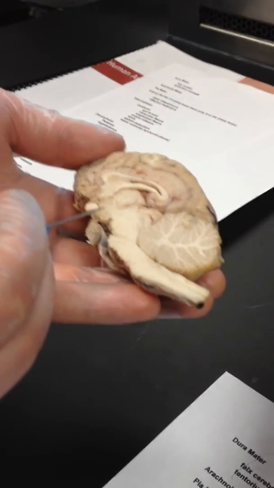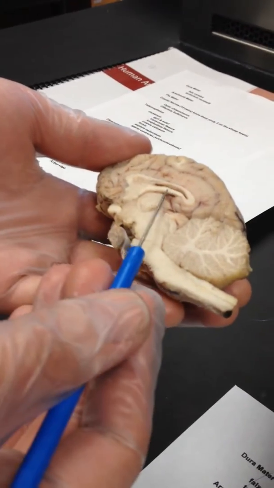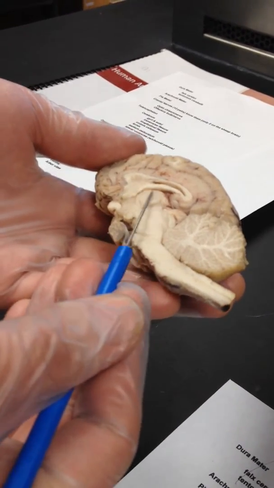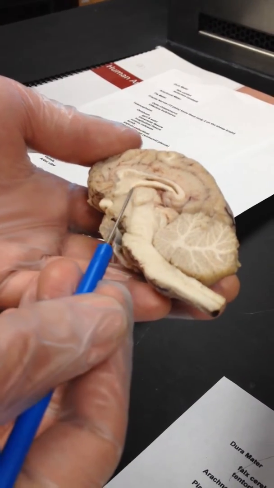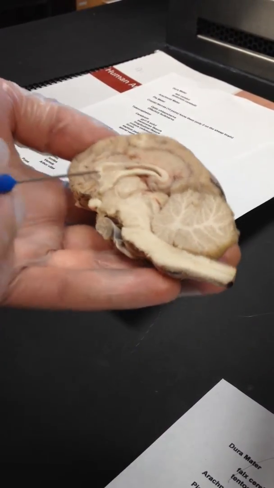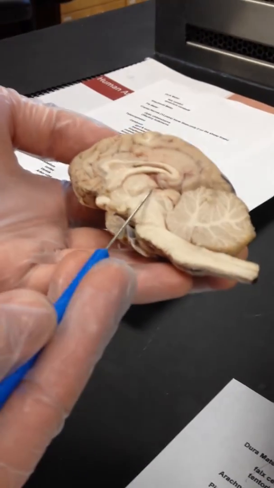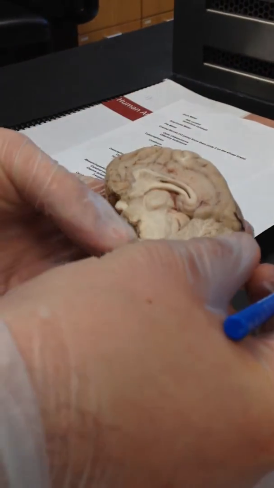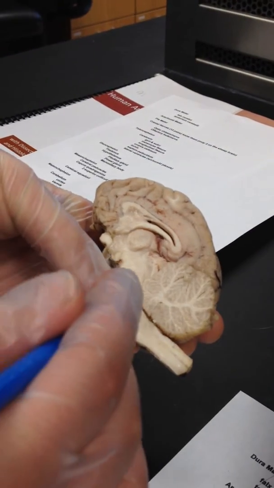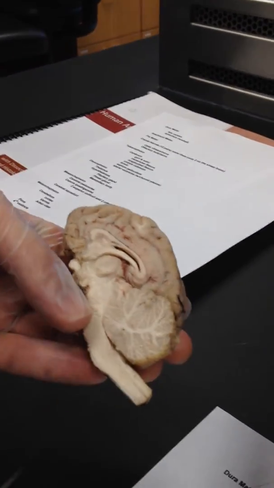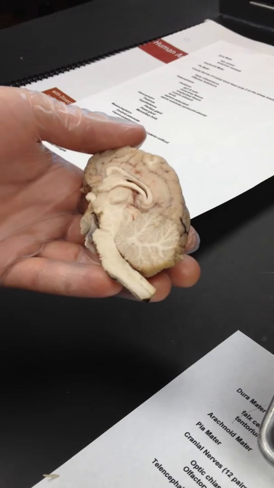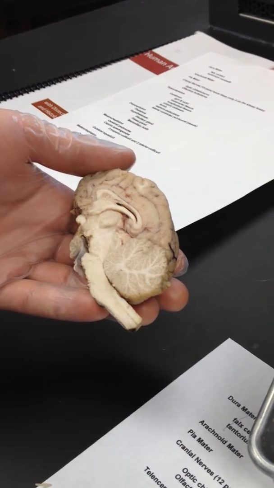Then here, containing the thalamus and the hypothalamus, there's space in between both sides of the thalamus and here would be your third ventricle. Then you have your cerebral aqueduct running down behind the thalamus, down into the fourth ventricle, which is everything down along here. So that's the fourth ventricle.